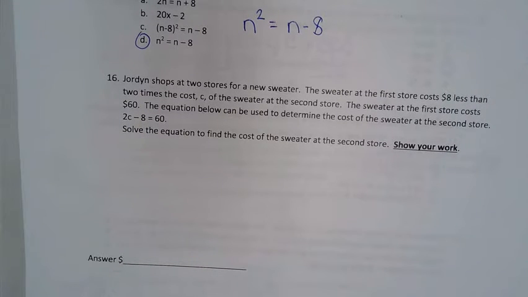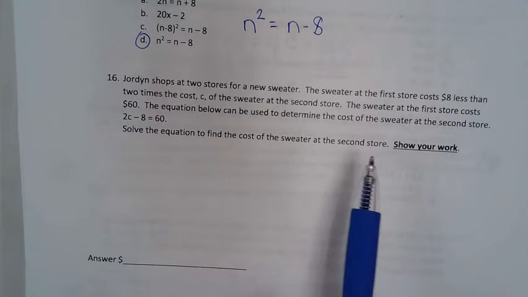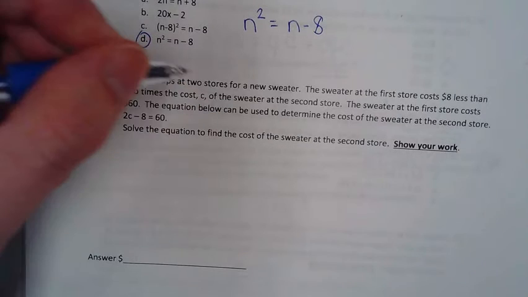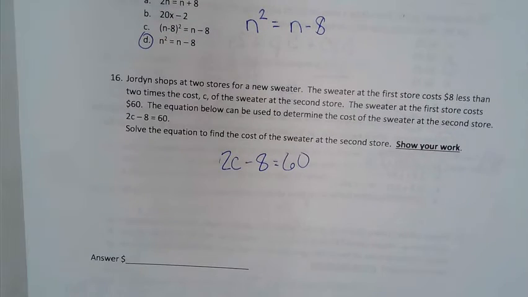Number 16 has a bunch of extra information that we don't need. Jordan shops at 2 stores for a new sweater. The sweater at the first store costs $8 less than 2 times the cost C of the sweater at the second store. The sweater at the first store costs $60. We could figure out the equation if we need to, but it tells us if we just keep reading. The equation below can be used to determine the cost of the sweater at the second store. 2C minus 8 equals 60. Solve the equation to find the cost of the sweater at the second store.